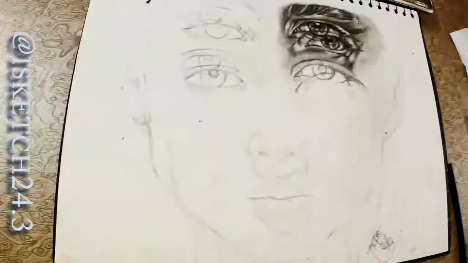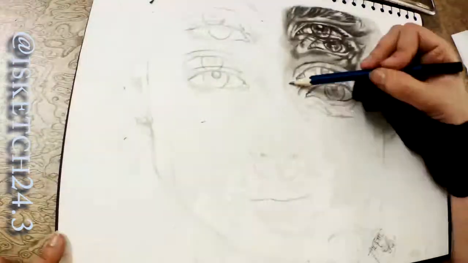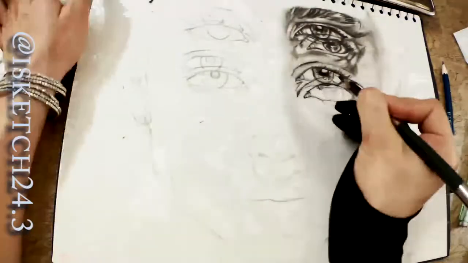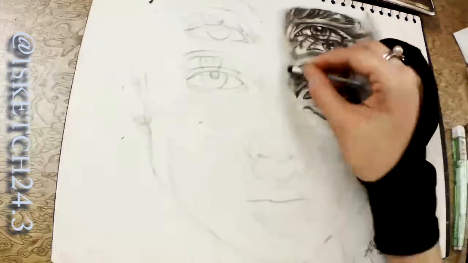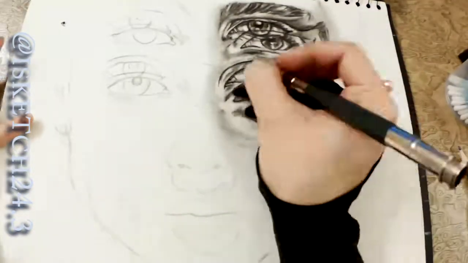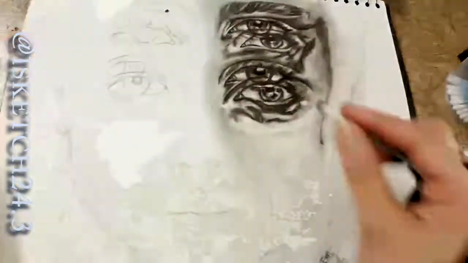I'm using HB graphite pencil to create darker values, but if you want you can use hard charcoal pencil to create much darker values. Then I add more charcoal to block in the darker values for the depth as required in the reference picture. At this point, I'm blending the eyelids, eyebrow, the iris, and the surrounding area with the help of a Q-tip.